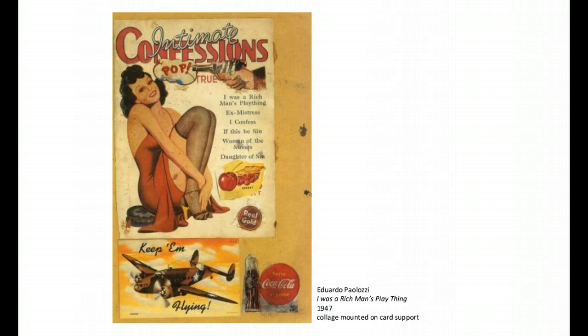That's explicit, yes, I understand that, but so is the inclusion of the cover of a pulp novel. And the reference to pop is actually quite specifically a reference to popular culture. So, phew, that's how you unpack something like this.